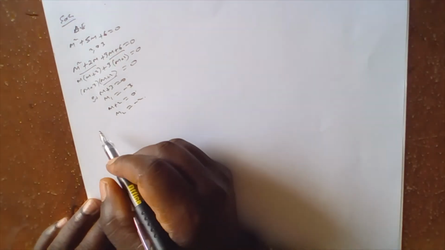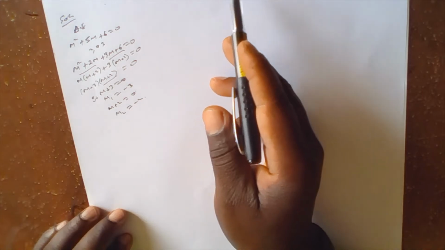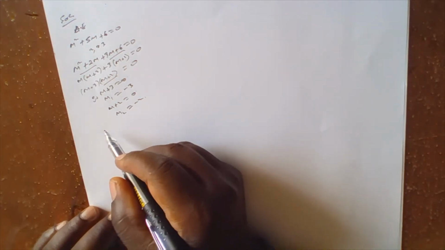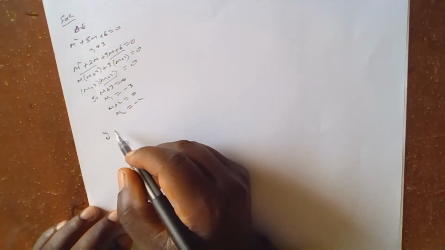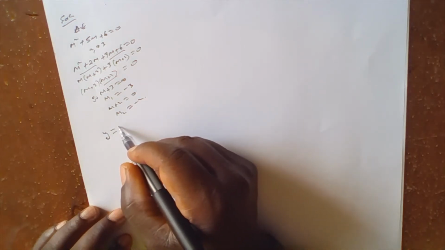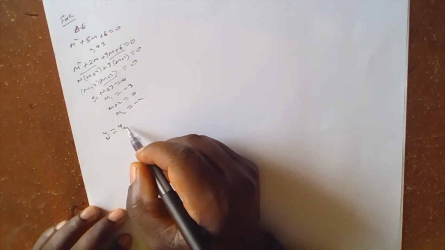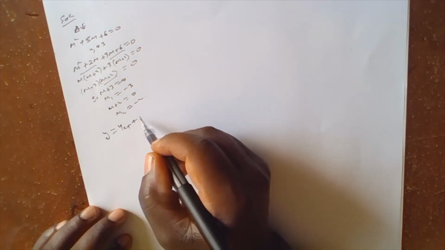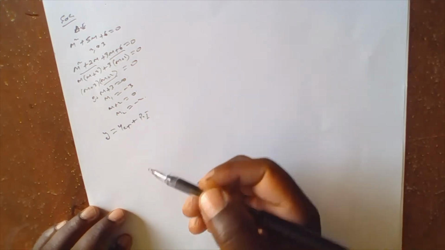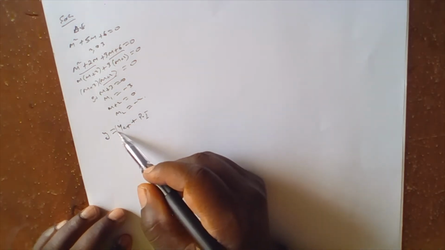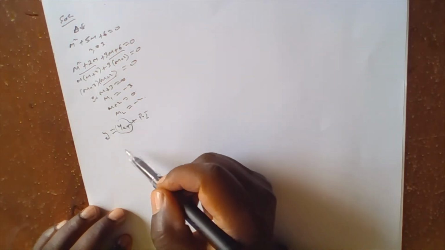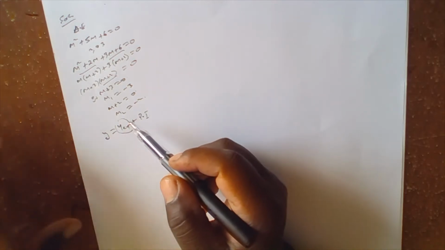We also need to know that the general solution is given by y = complementary function + particular integral. So we are now calculating the complementary function.